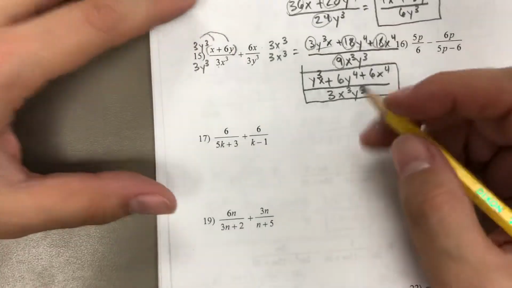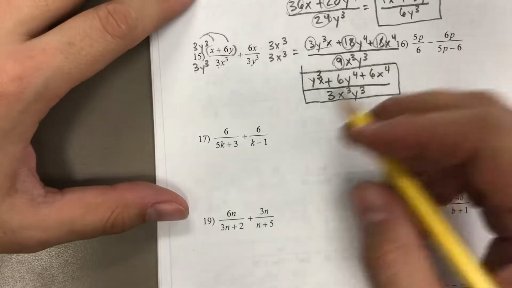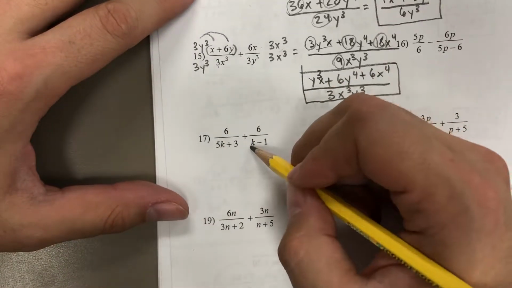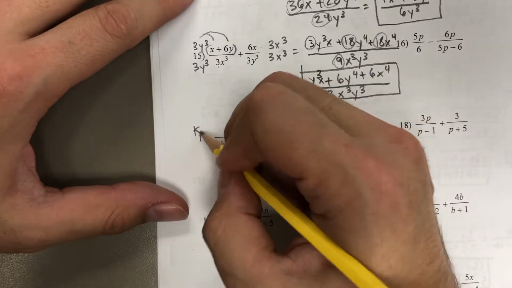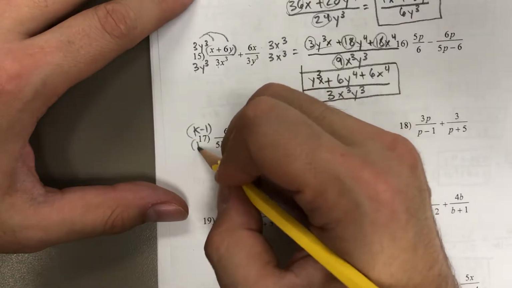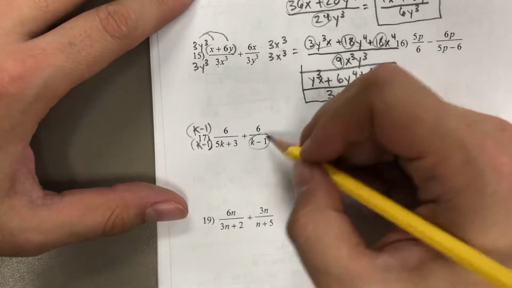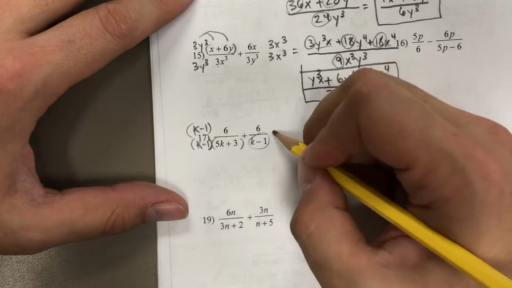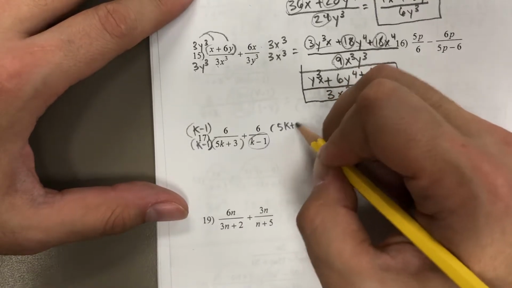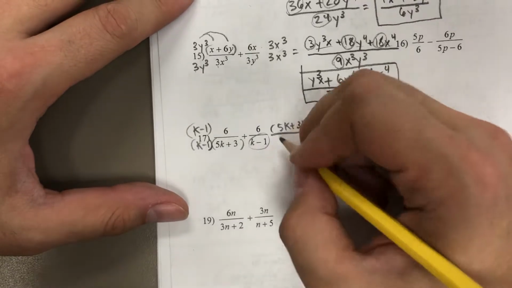All right, next up we have binomials in the denominator, so we do the same thing. We take this fraction and multiply by this one's denominator, so k minus 1 in the top and k minus 1 in the bottom. And then for this one, we multiply by this one's denominator, which is 5k plus 3 in the top and also in the bottom.